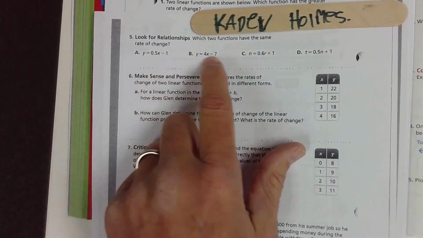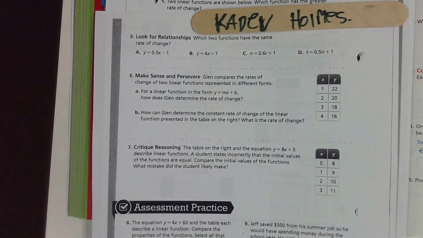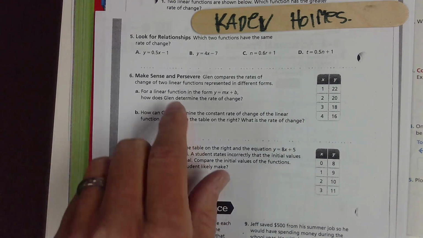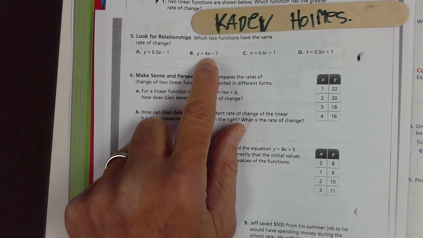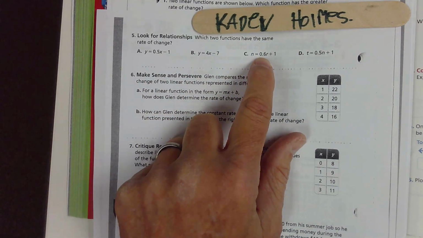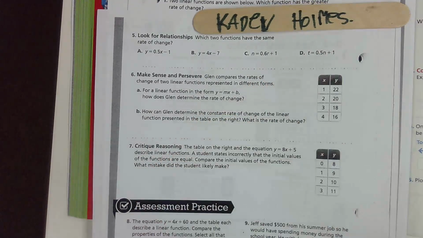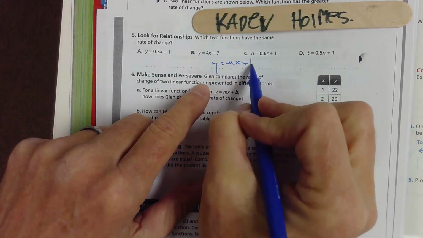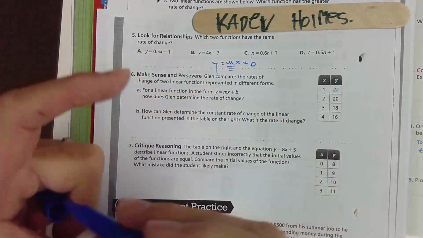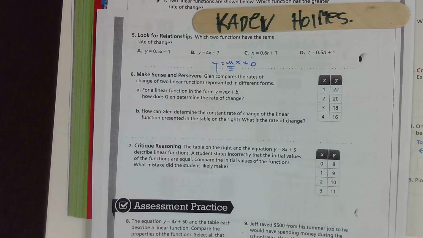As I'm looking at these, all right, what's the rate of change for each one? A's 0.5. Yeah, good. B's 4. Yeah. C's 0.6. And D is 0.5. That's the rate of change or the slope. In the formula y equals mx plus b, the rate of change is the slope, and that's all you'd have to look for in each one of those.